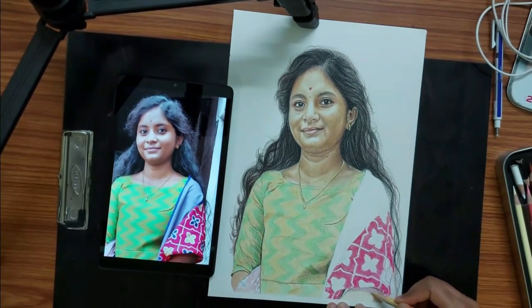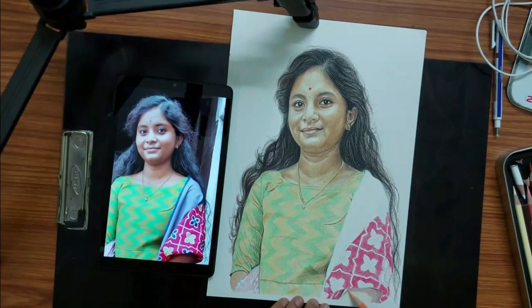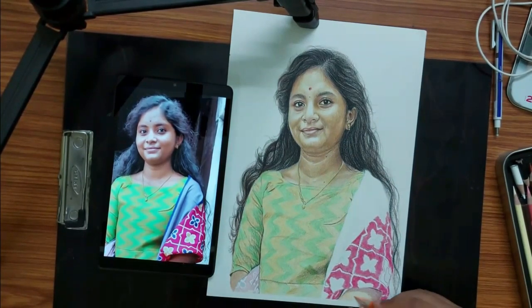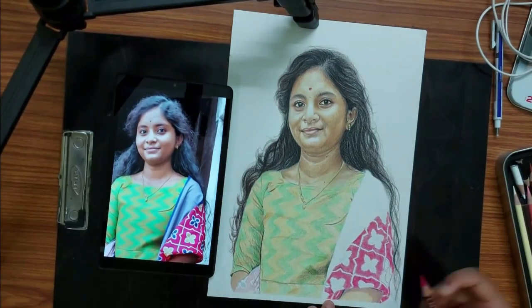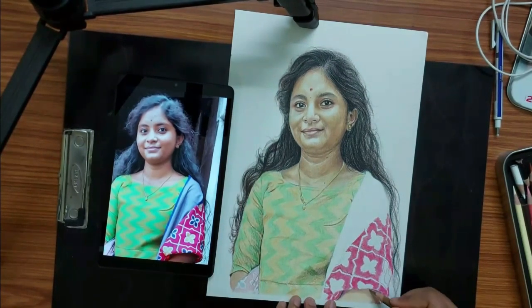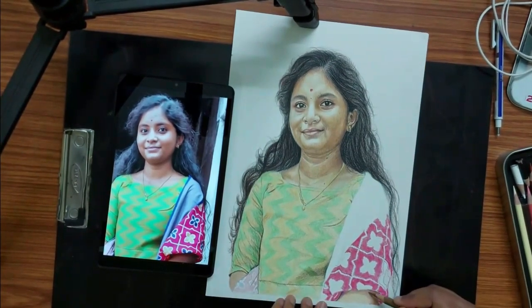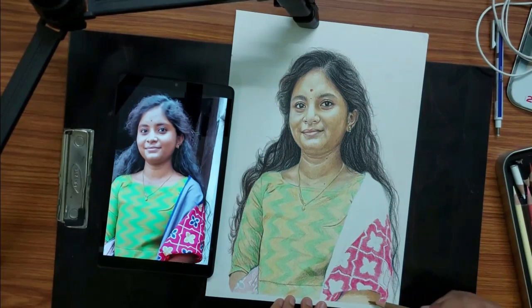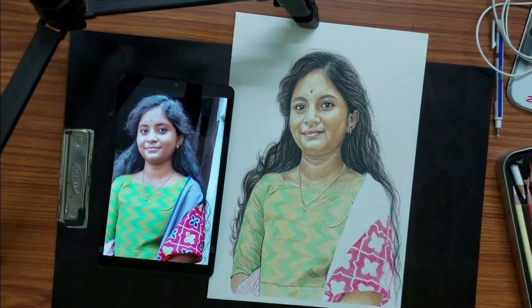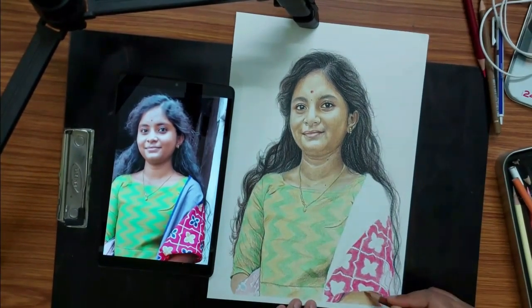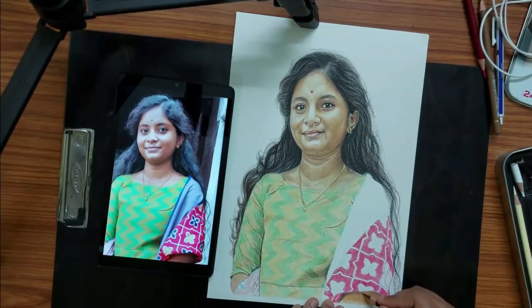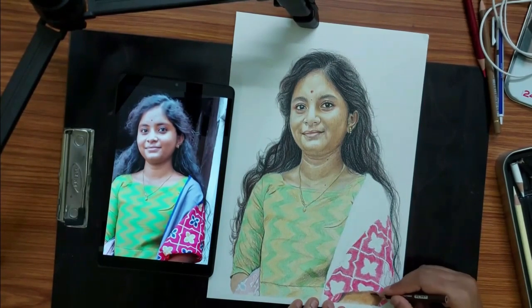See here, I am drawing her hand where so much shadow is present, so I am darkening it. If you don't know how to draw the skin, then please check the first part of this tutorial, which includes face drawing and hair drawing. There I have explained the skin drawing technique very clearly, so that you will get smooth, realistic skin texture.